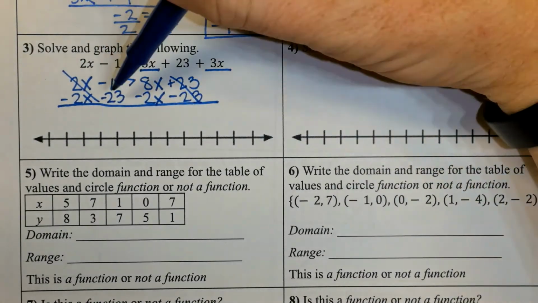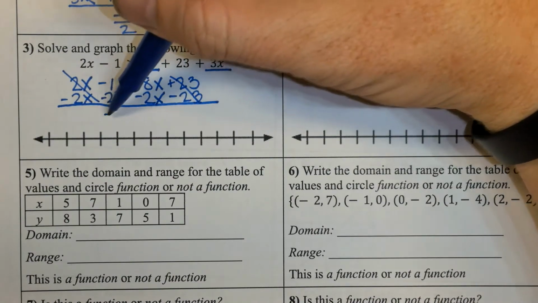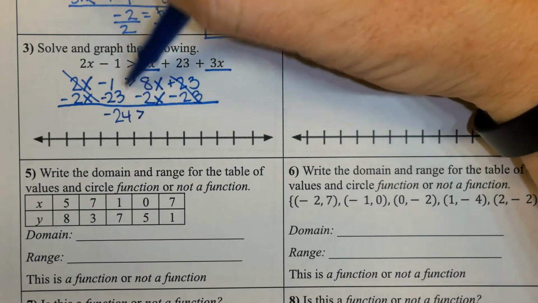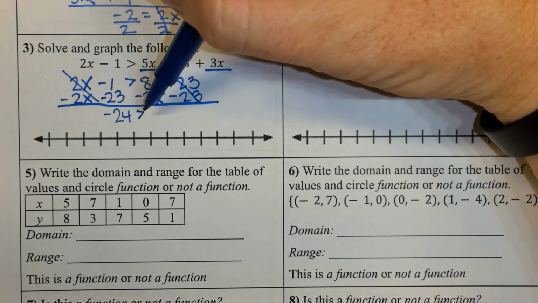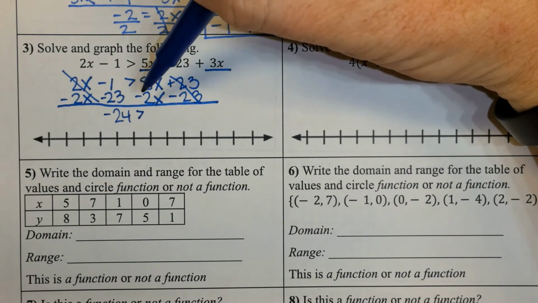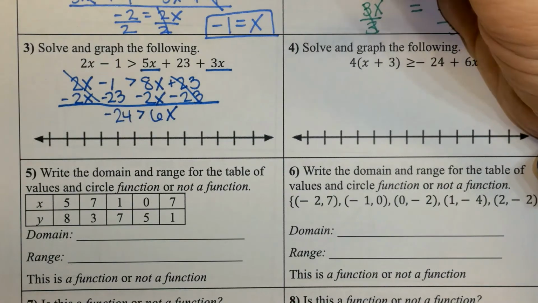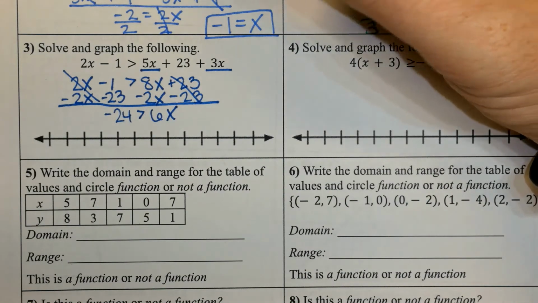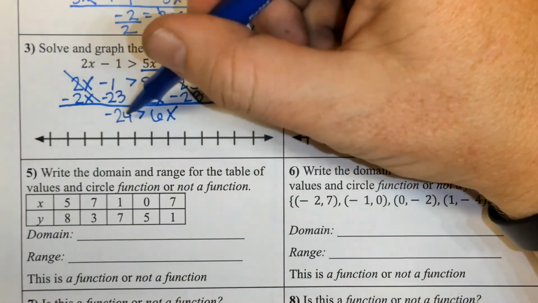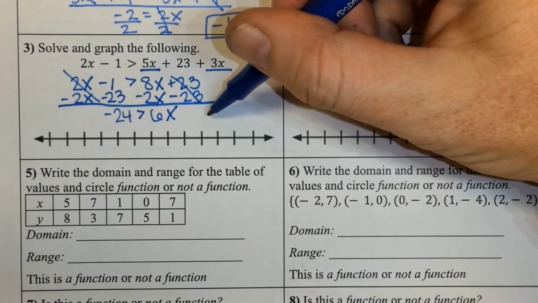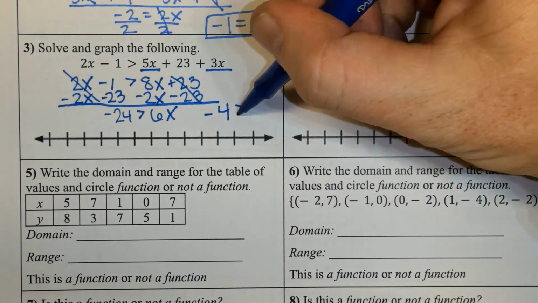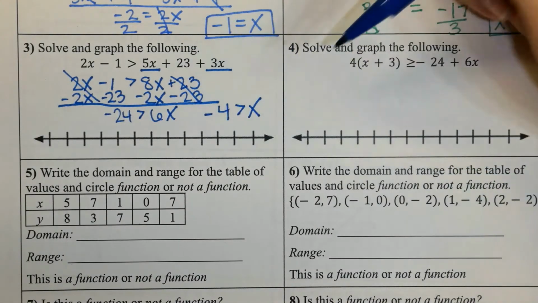All right. Negative 1 minus 23 is negative 24. Greater than, see that sign never changes, right? And then 8x minus 2x gives me 6x. And then my last step is to divide. Okay, so I'm going to divide negative 24 by 6. You get negative 4 greater than x.